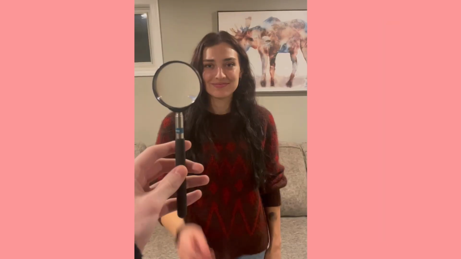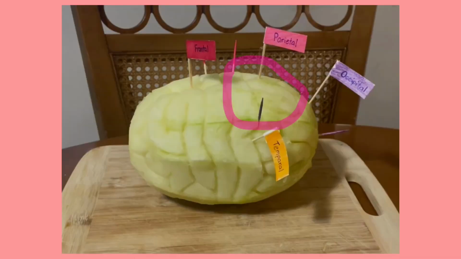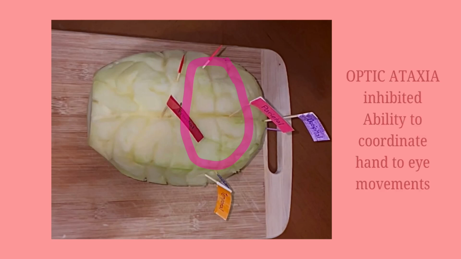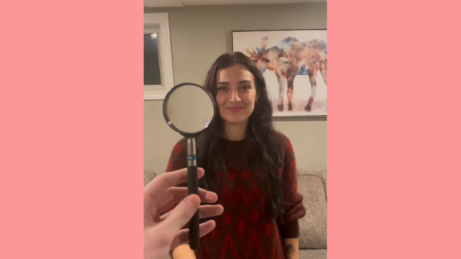The parietal lobe also contains muscle stretch receptors and joint receptors. This also helps us with our spatial recognition, which is also located in the parietal lobe. The receptors and the spatial awareness allow us to move around in our environment. Damage to this area, such as optic ataxia, affects hand-to-eye coordination.